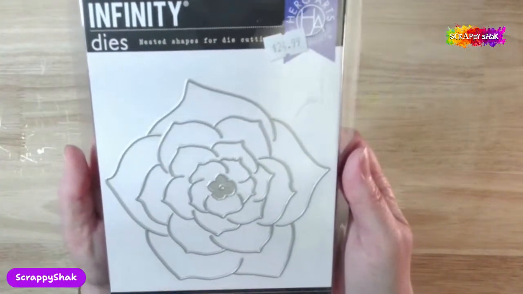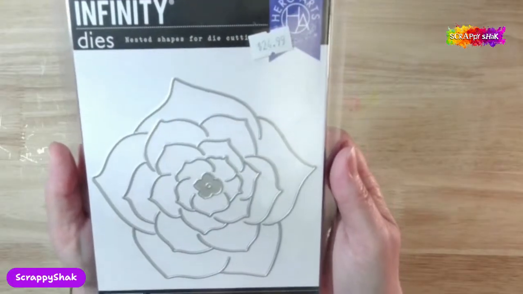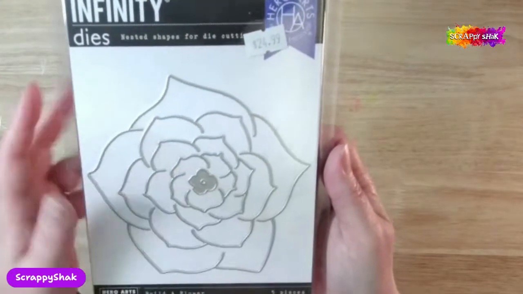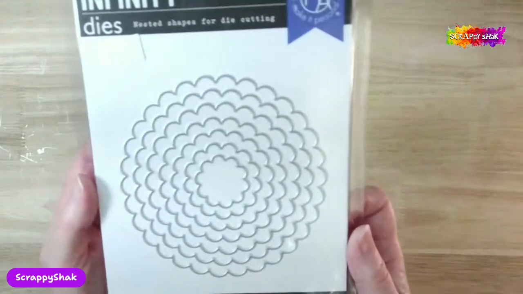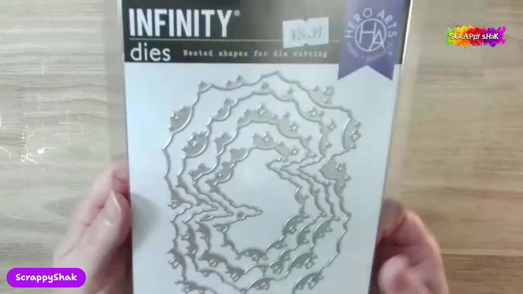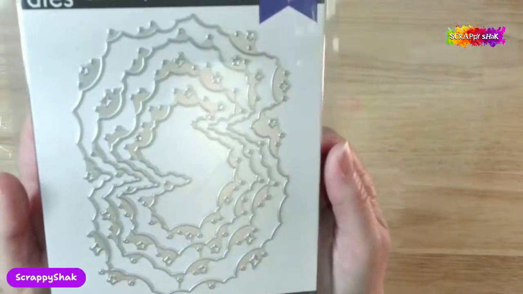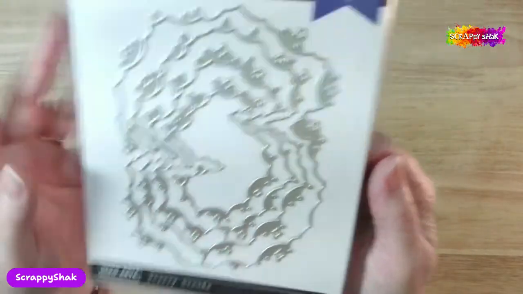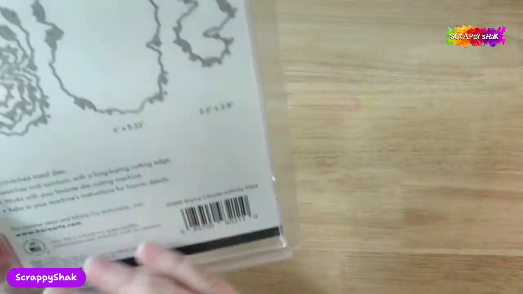We've got these Hero Arts Infinity dies. This one is a rose. It is $24.99. This one, Scallop Circles by Hero Arts, is also $24.99. This is a cool one. It's kind of wonky shaped, and it's called Starry Clouds.